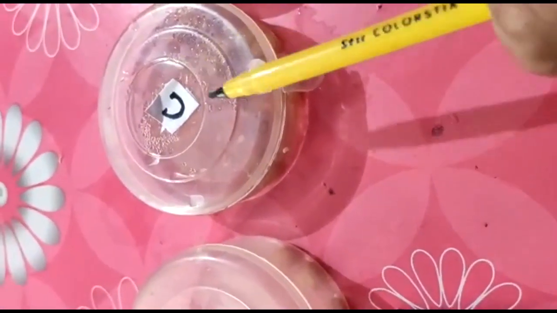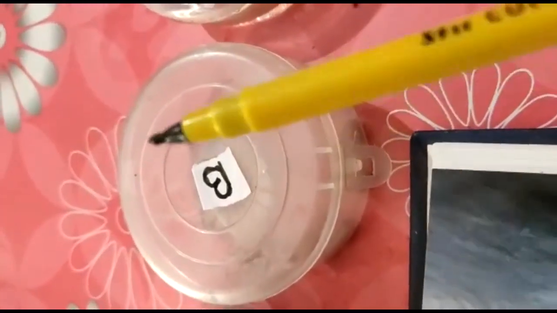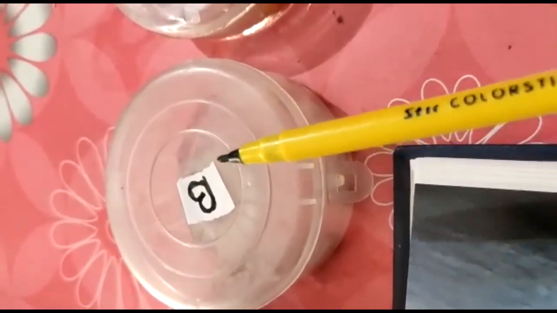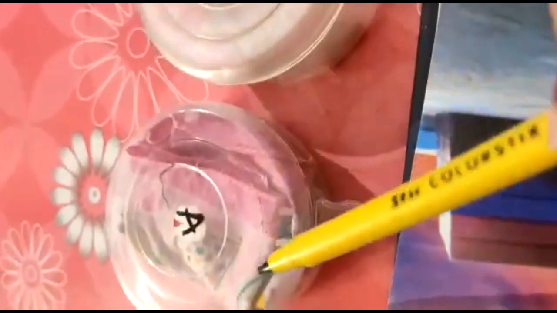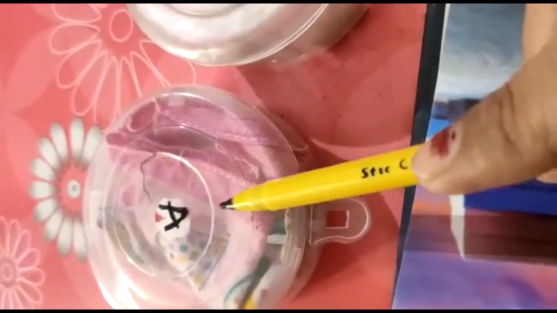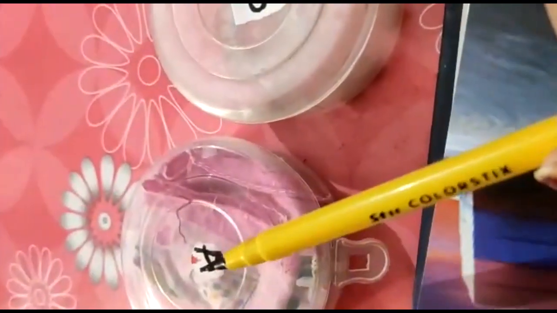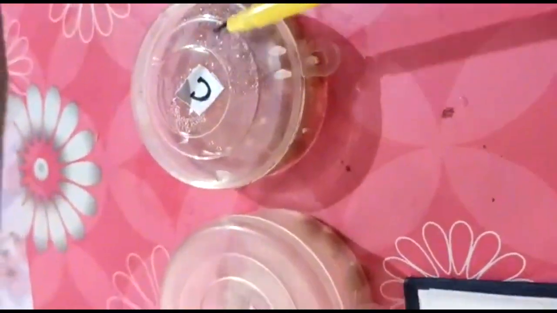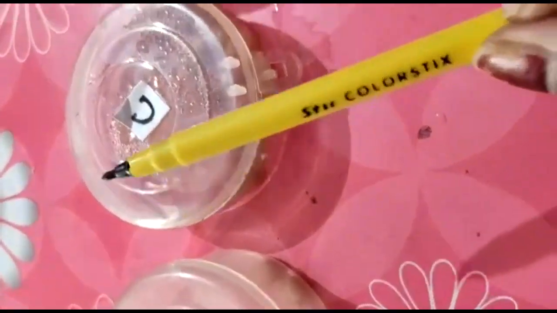In C jar, water plus red grams are in it. In B jar, only red grams are in it, no water available. In A jar, in a weighted cloth, some red grams are there. The three jars A, B, C you have to keep at room temperature.